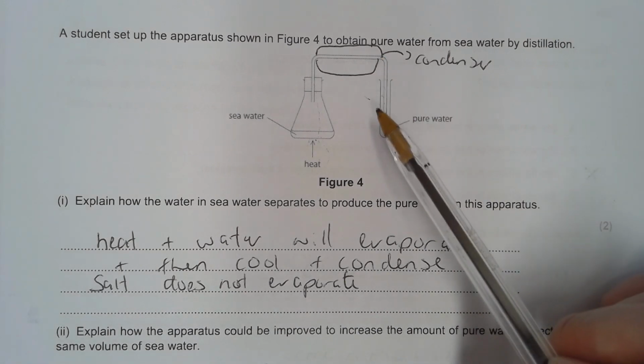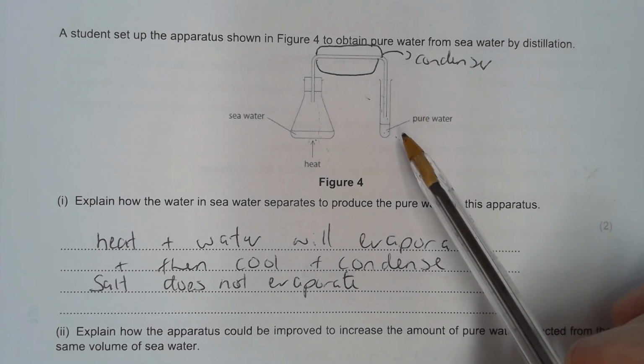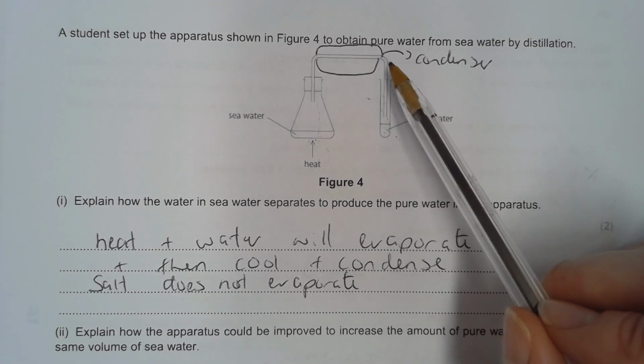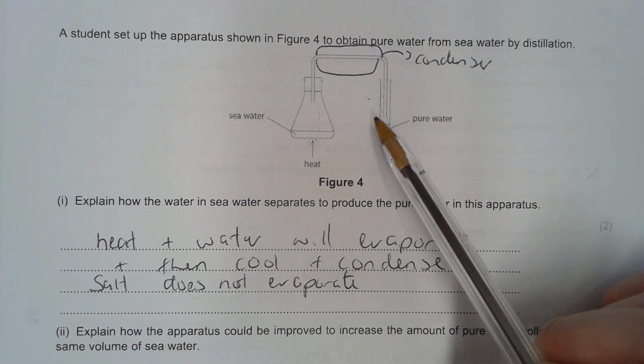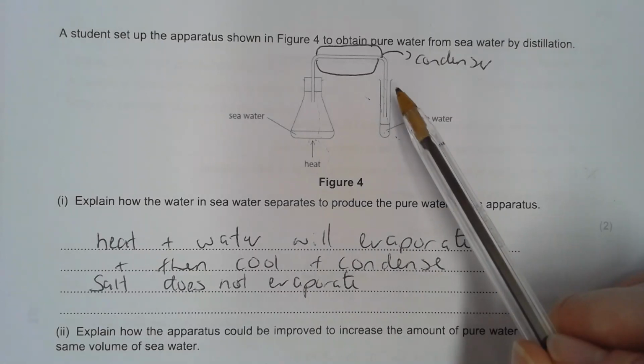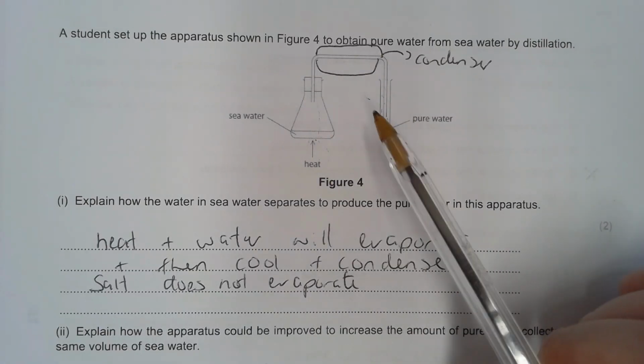I've marked this question before. A lot of students suggest putting like a seal here so that the water couldn't escape. Remember, it's condensing in this tube, but when it's coming out of this tube, it's coming out as a water, it's not coming out as a gas, so it's not going to escape out the sides. And if you put a seal there, you're going to have a closed system and you're heating it, the pressure can build up and it can explode.